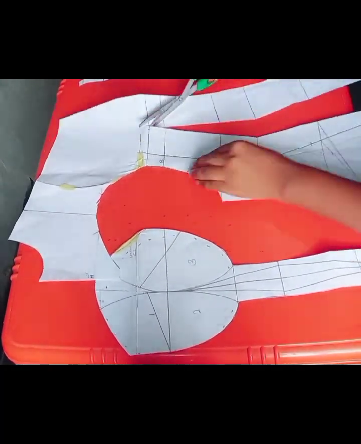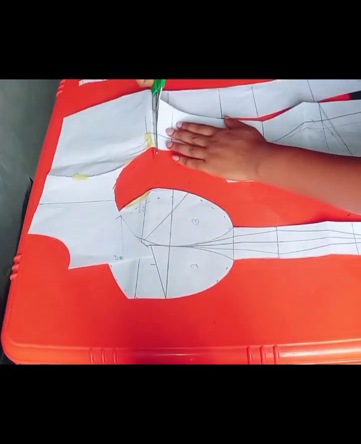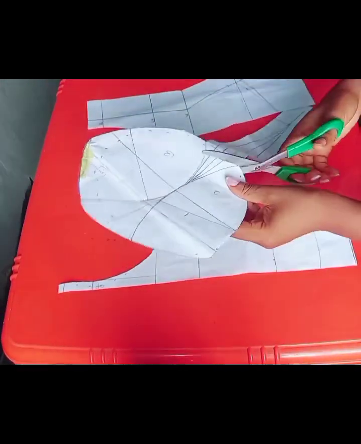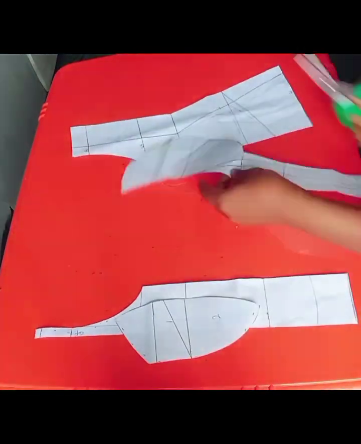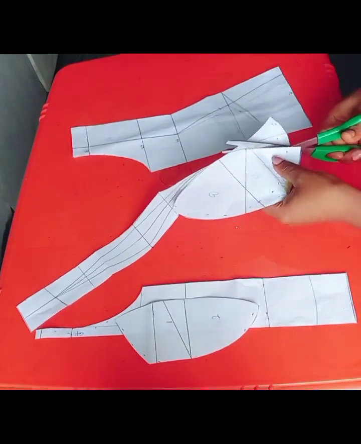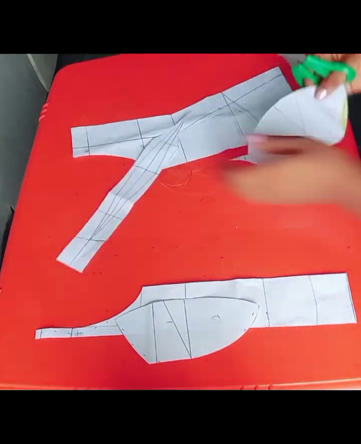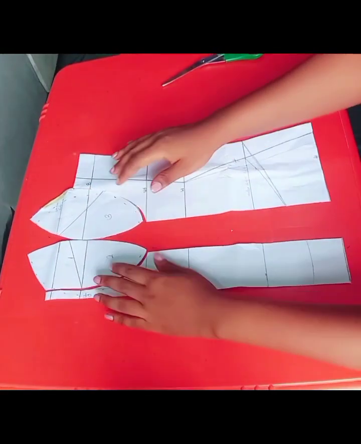So as you can see, I'm cutting out exactly what I drafted, and I really love the way it is looking. You can see how lovely this corset is looking. Trust me, if you try yours, you're going to be proud of yourself. When you finish drafting it, you start asking yourself.